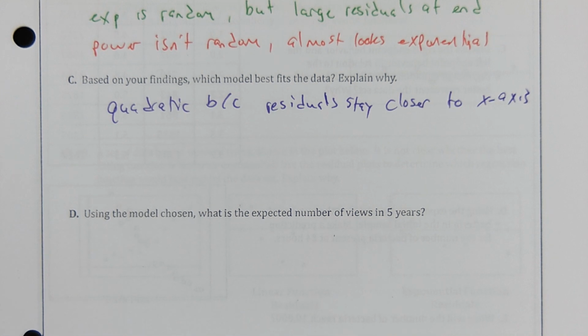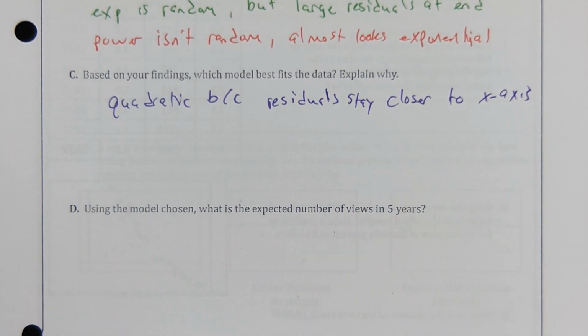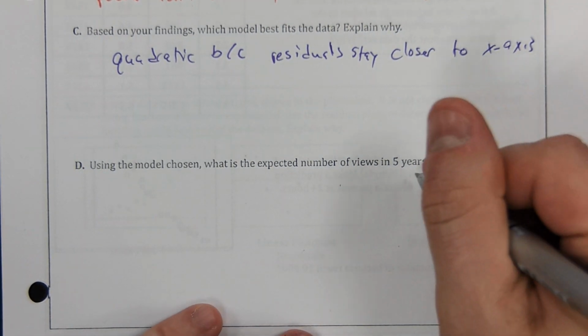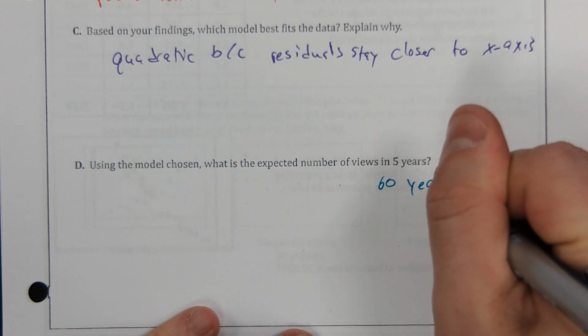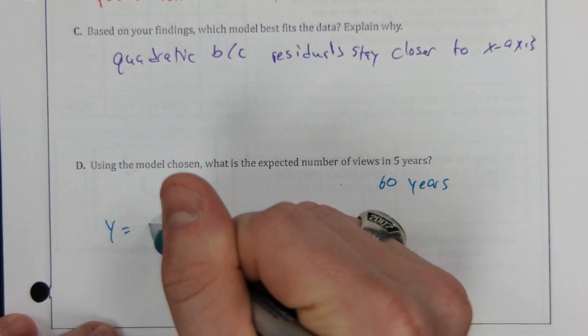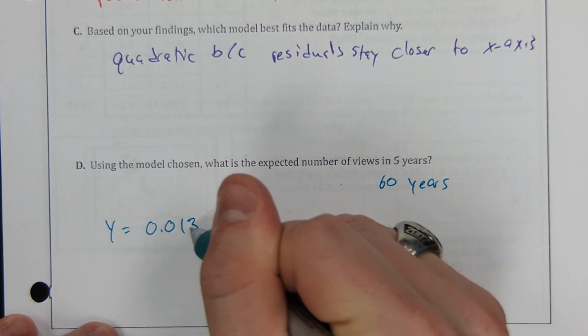And then it says what would be the expected views in 5 years. What units are our x's in again? Months. So that would be 60. Unfortunately, we do have to plug 60 into this.